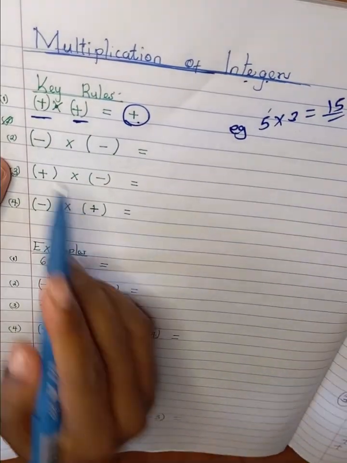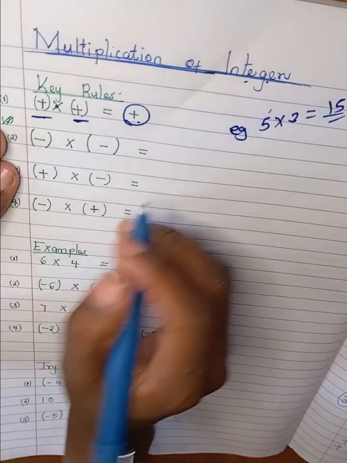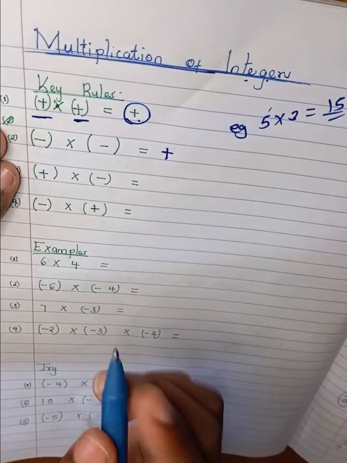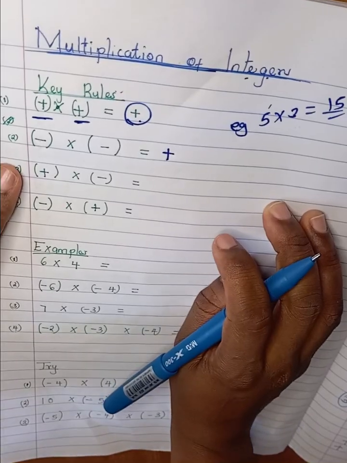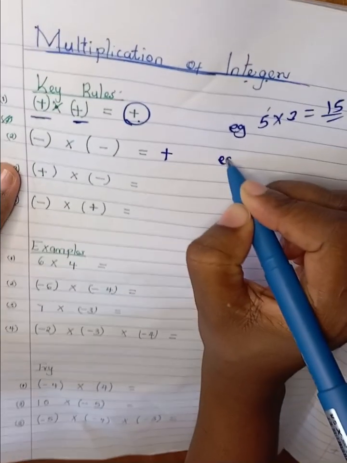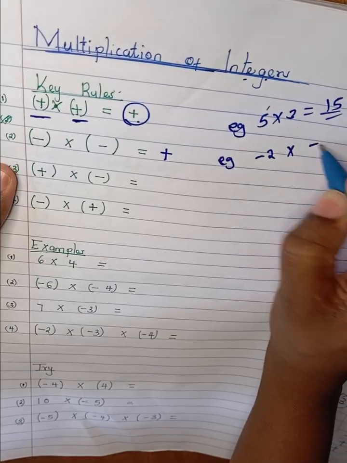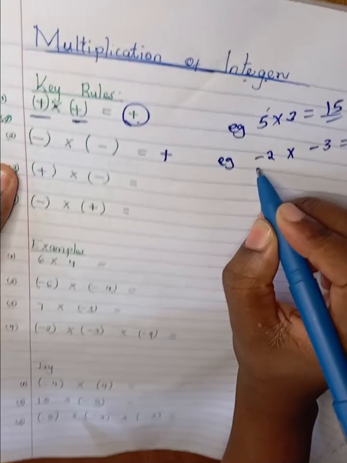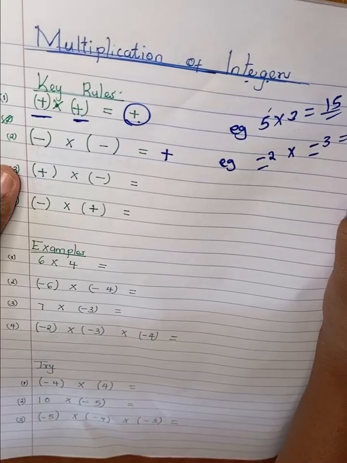That's a positive. On this, it's a negative and a negative. This, it will be positive. When multiplying two signs that are the same, the answer will always be positive. E.g., negative 2 times negative 3. On this, it will be negative times negative, which is positive. So it will be 6.